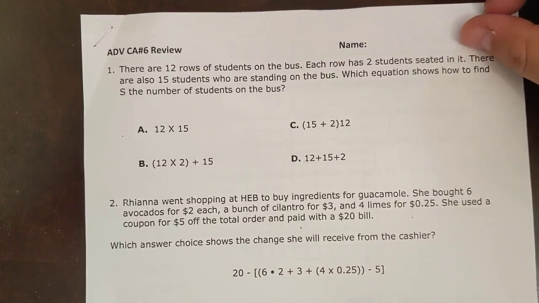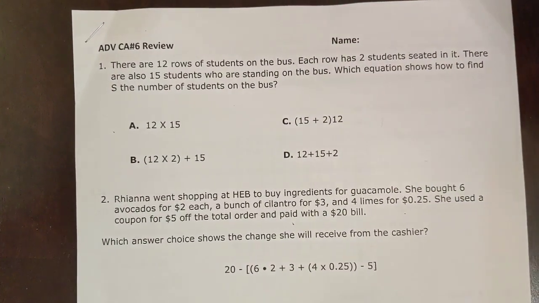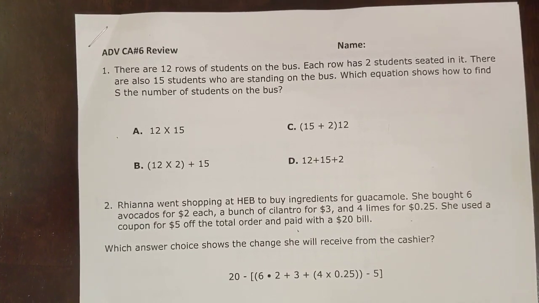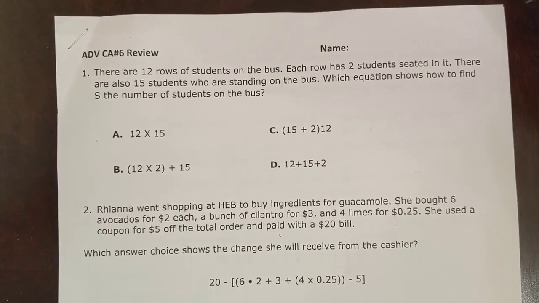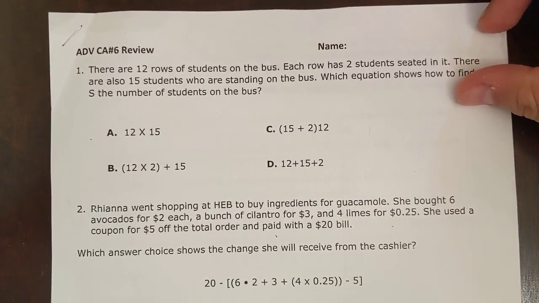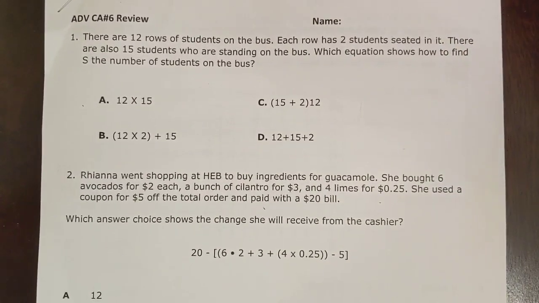Okay guys, so here's the review that we did today in class in the game. There's one mistake that I found when we were going through the game that I told you wrong. So I wanted to make this video so I can give you a better chance at scoring a really high score tomorrow in the test.